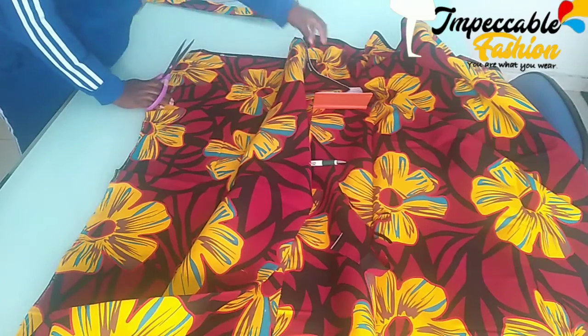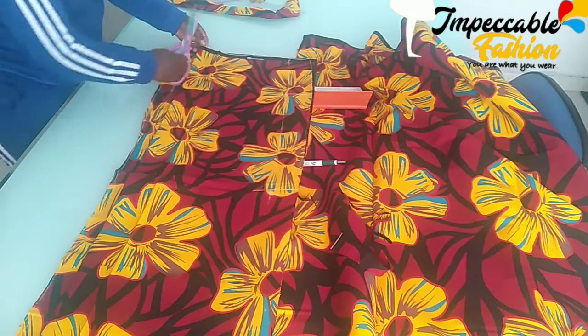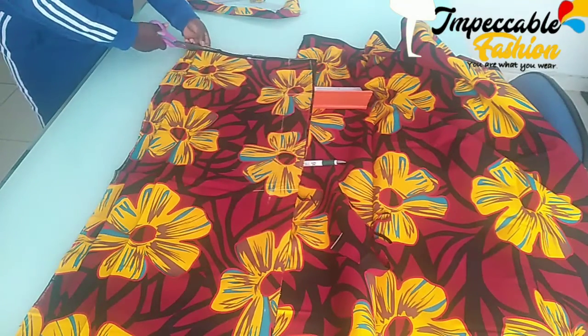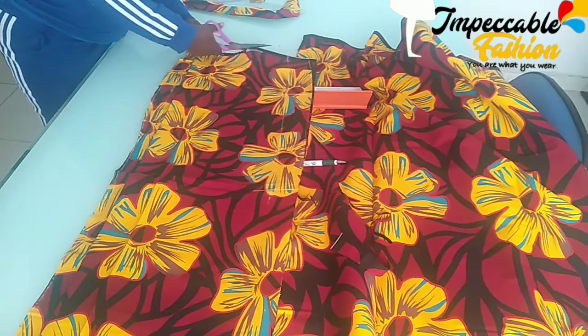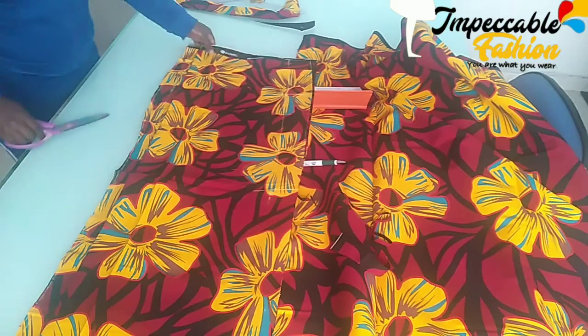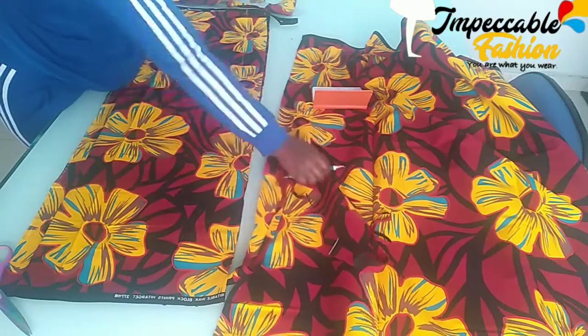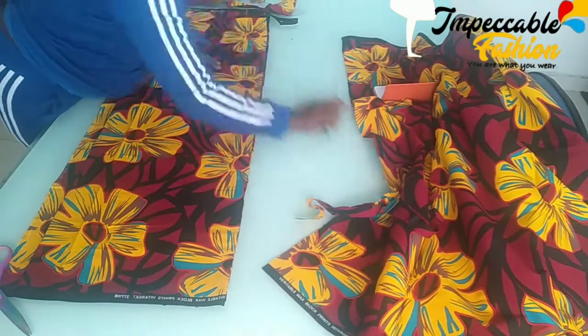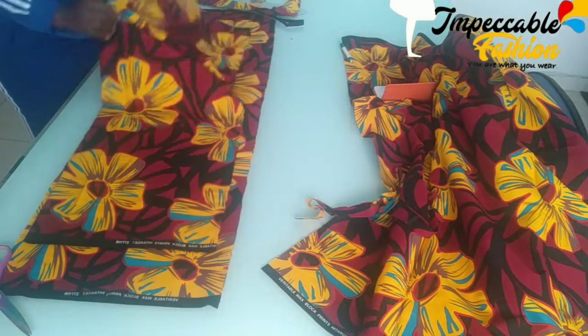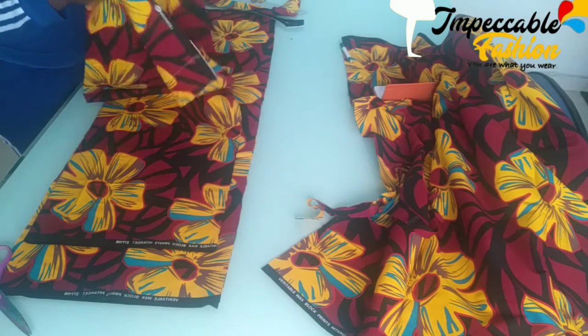I notch my zipper allowance, and then I'm going to come down by 1 inch on the front area. Remember, the length cannot be the same. You need to slant it a little bit. So our skirt is ready.